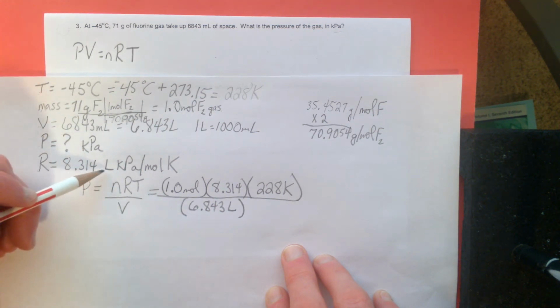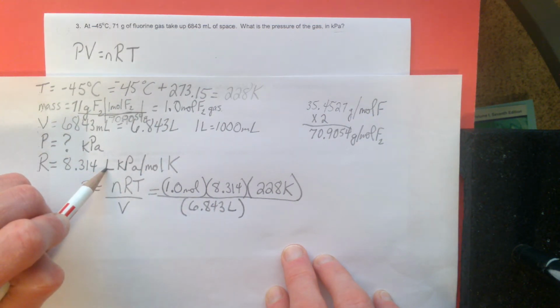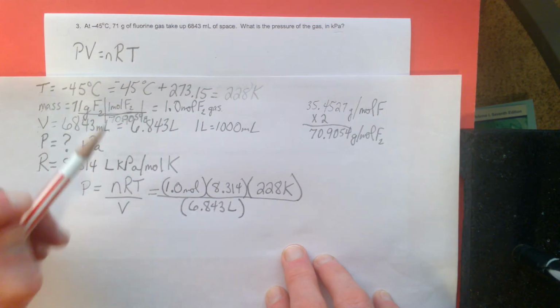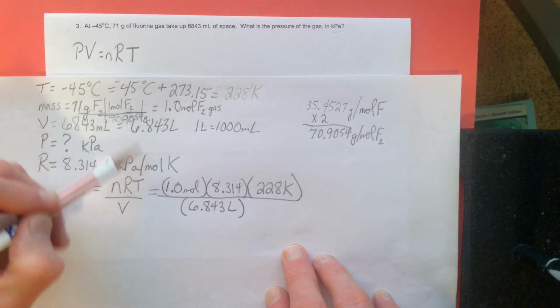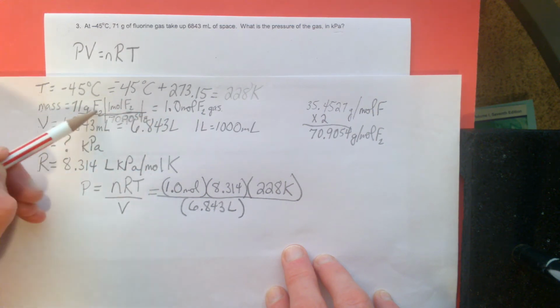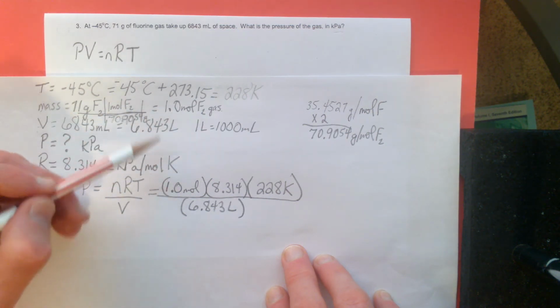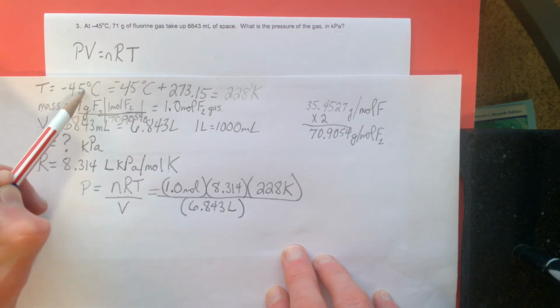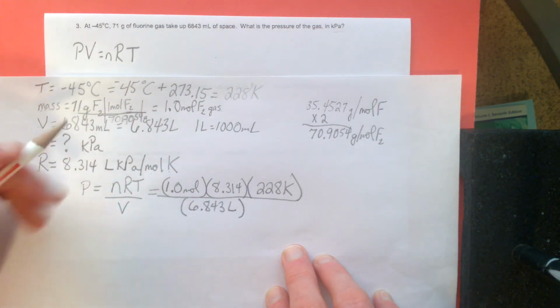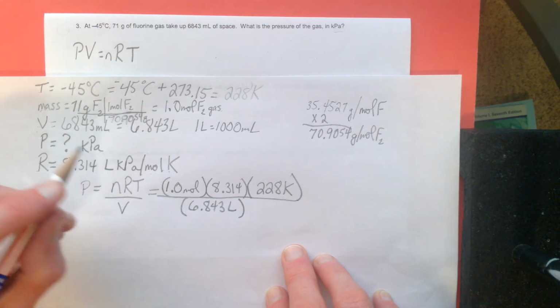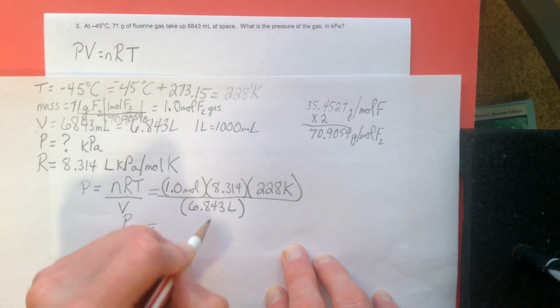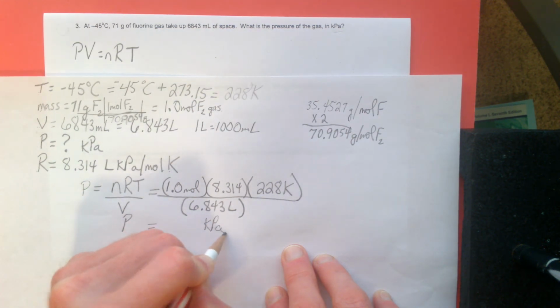Okay. Now notice my volume in liters. I did so because my R constant is calculated with liters. Our pressure is going to be determined in kilopascals. n is representative of moles. That's why I changed the 71 grams to moles. And temperature is in Kelvin. That's why I took the negative 45 Celsius and changed it into 228 Kelvin. Okay. So we solve this. Okay, so pressure is going to be in kilopascal units.